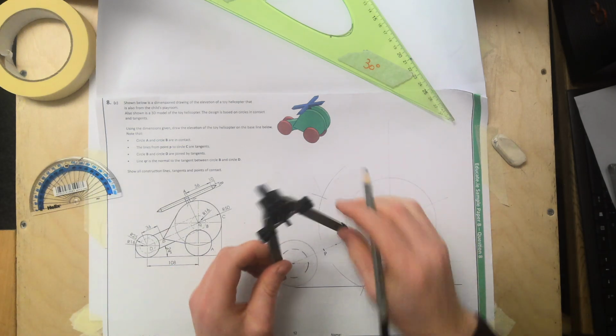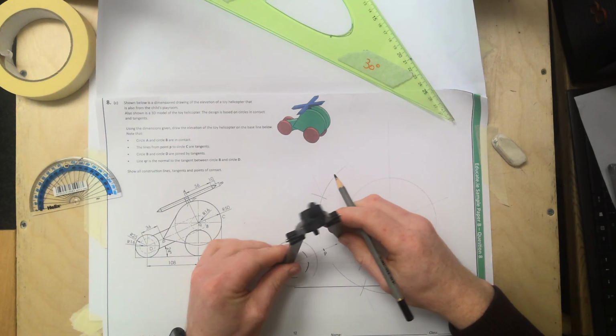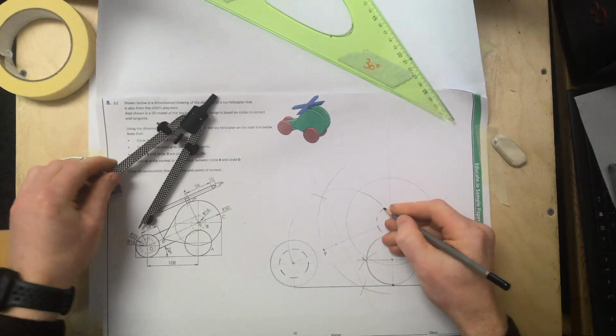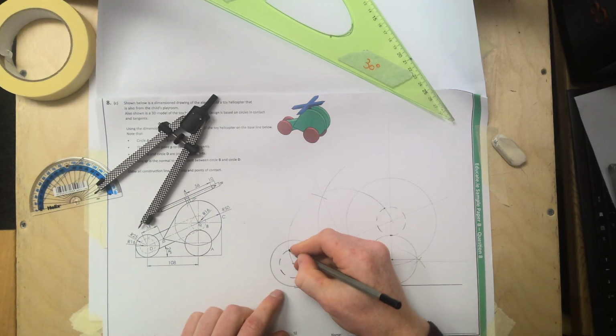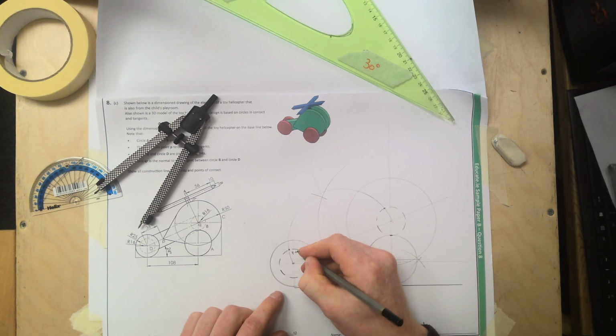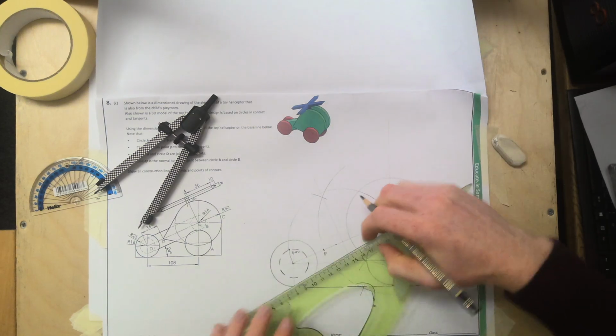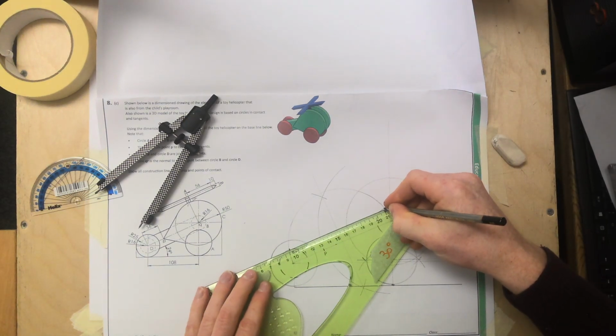I'm going to draw in my semicircle. And where the semicircle crosses the two circles, that's our point of contact.